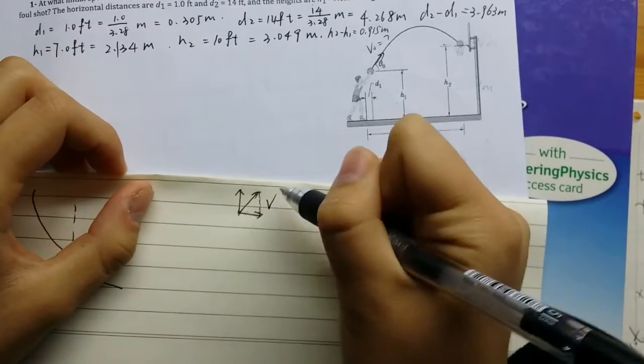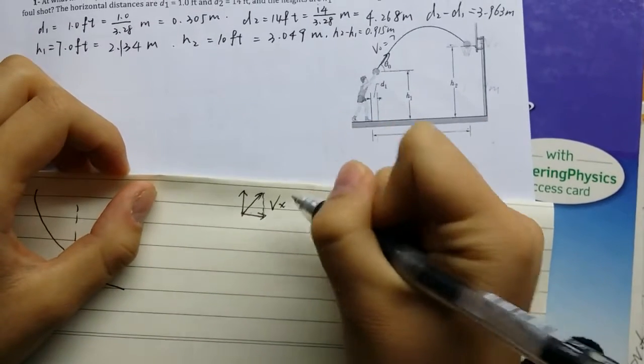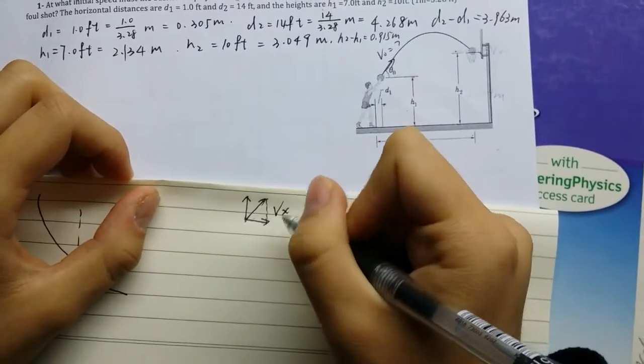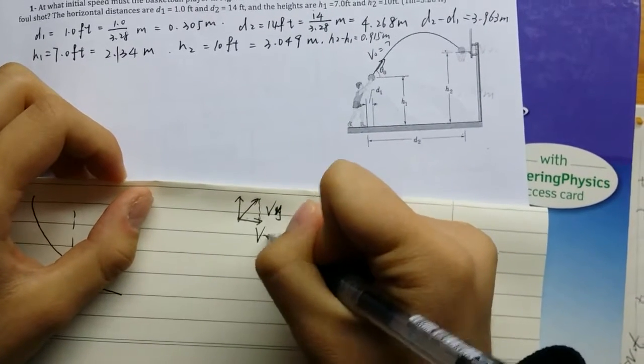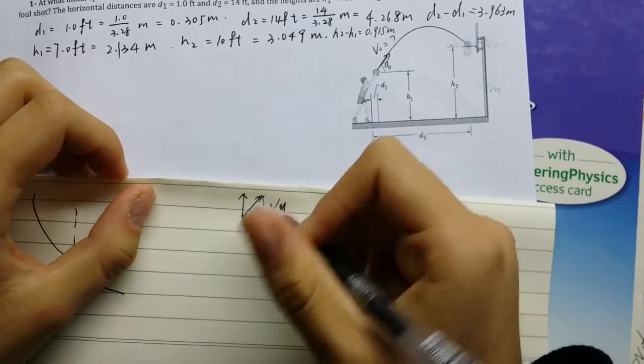The speed at the y-axis and the speed at the x-axis.